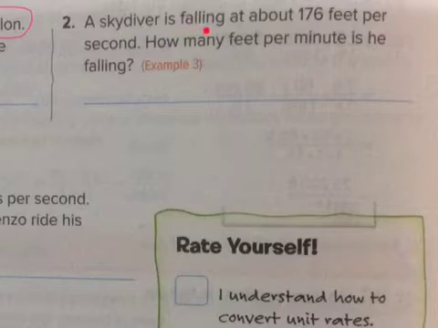A skydiver is falling at about 176 feet per second. That's incredibly fast. How many feet per minute is he falling? So here we're doing 176 per second. And then we want to know per minute, so we know that that's going to be 60 seconds.